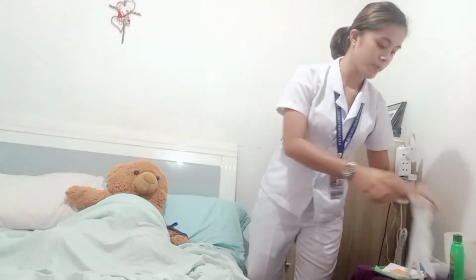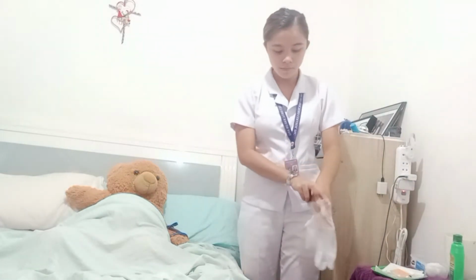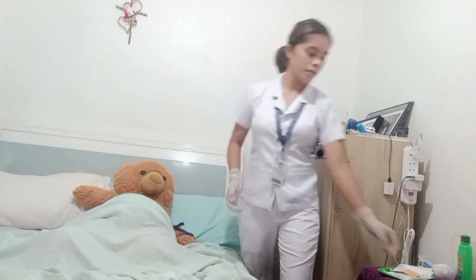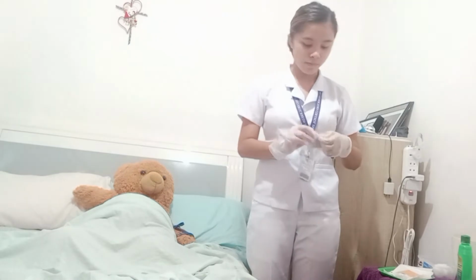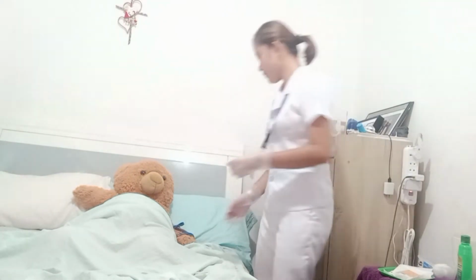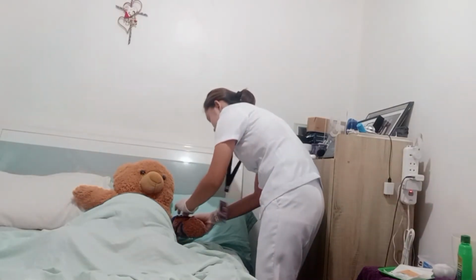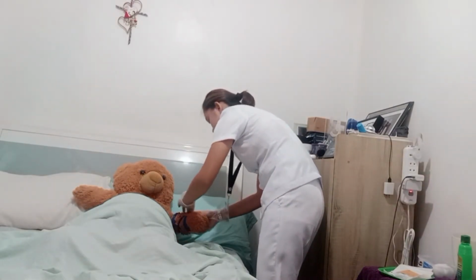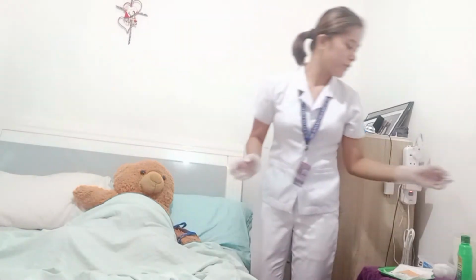So now I will apply clean gloves. Now use an antiseptic swab to clean the site beginning at the center in circular motion and then upward about 2 inches to 5 centimeters. Okay, let's just wait to let it dry.